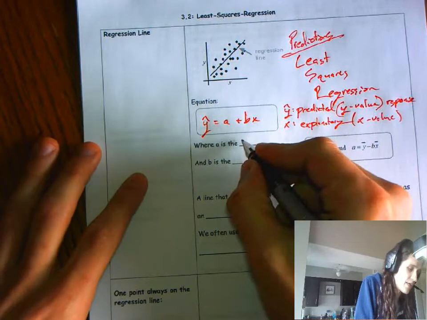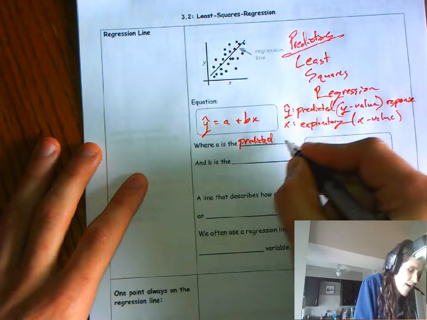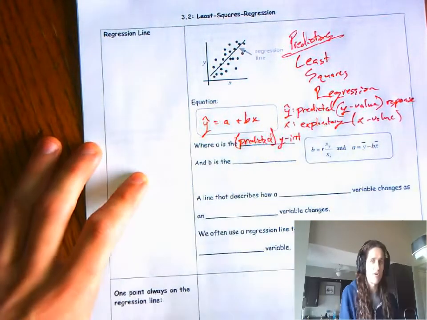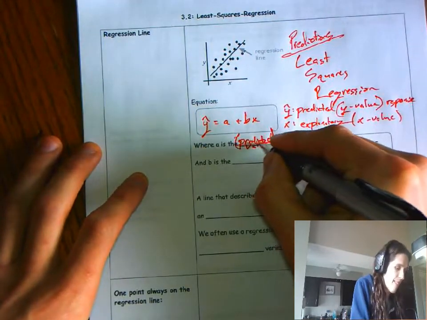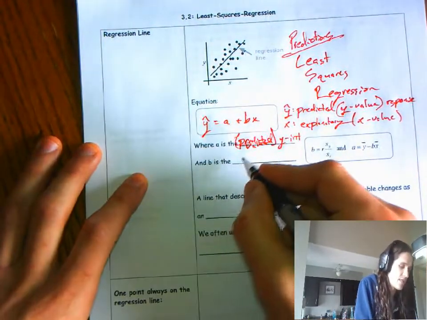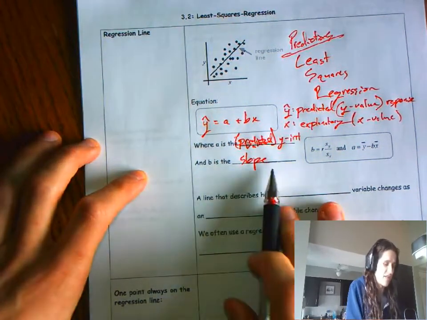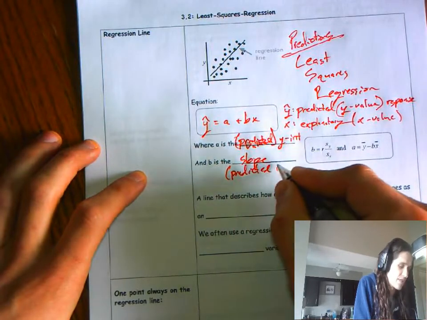A is the predicted y-intercept. I'm just going to put predicted in parentheses, because we're going to be talking about predicted values. And b is the slope. That's going to be the predicted increase.